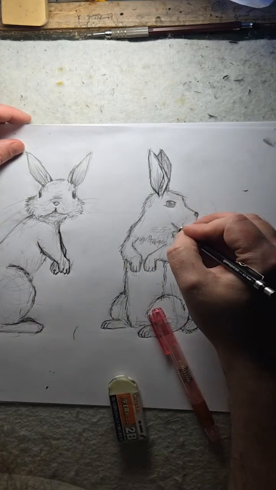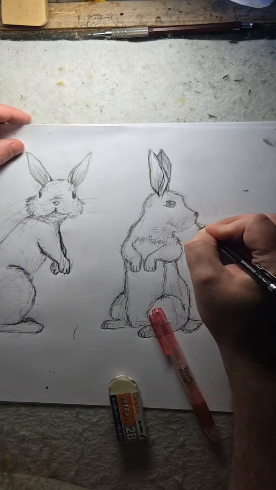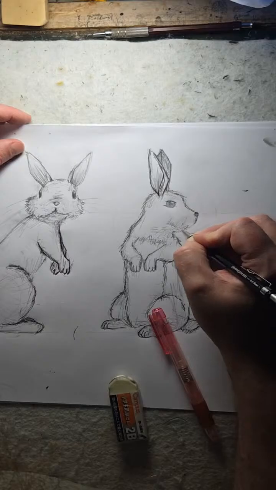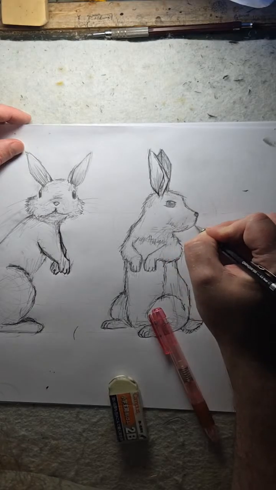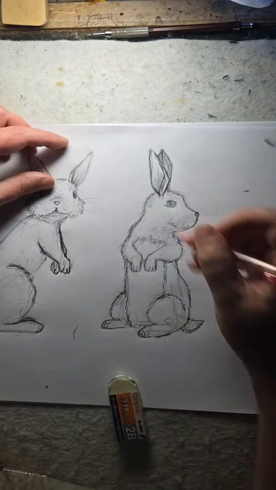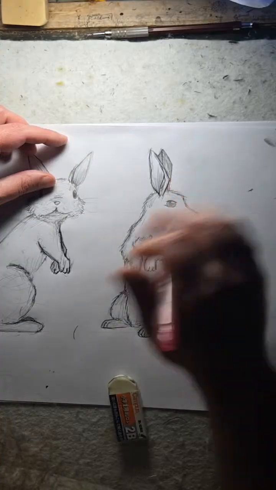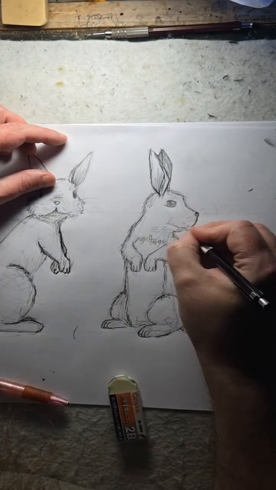I don't know why, I feel like this guy's pretty good, but there's something about it. Now I've made him like a weird dog face rabbit. All right, back to regular.